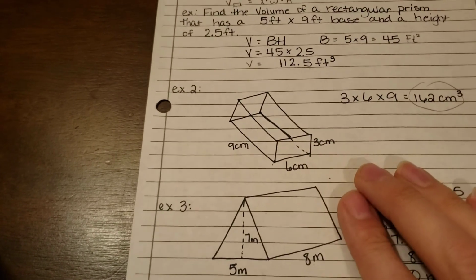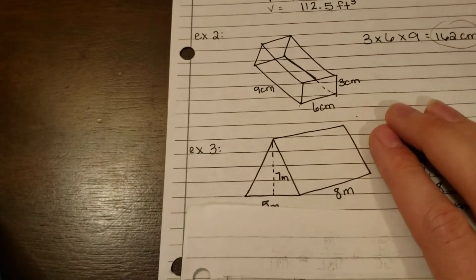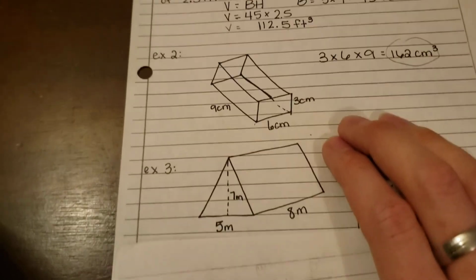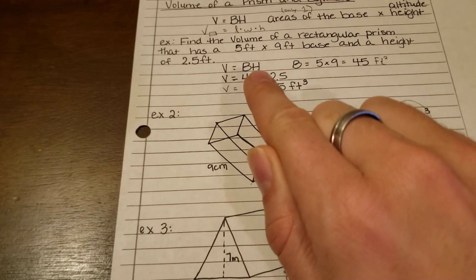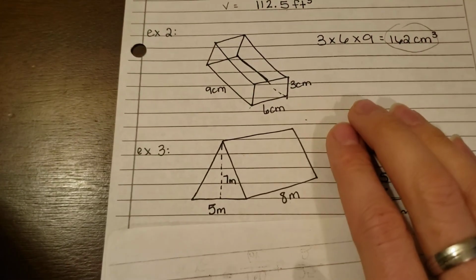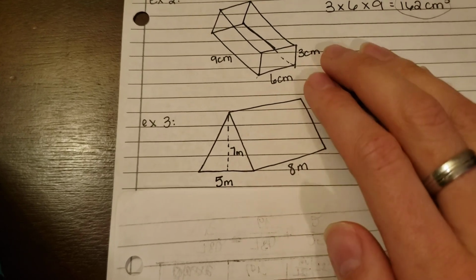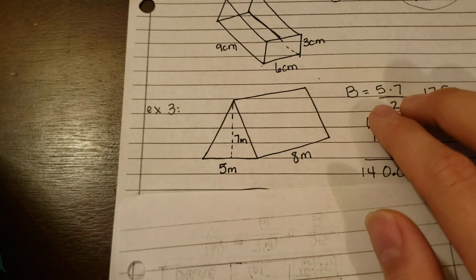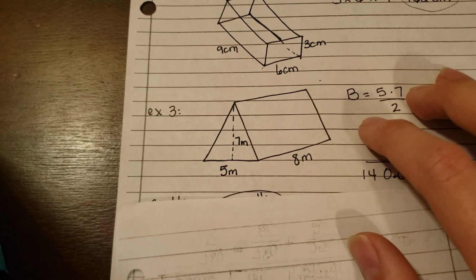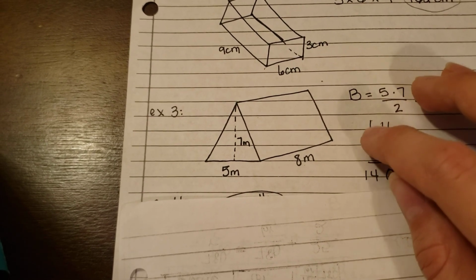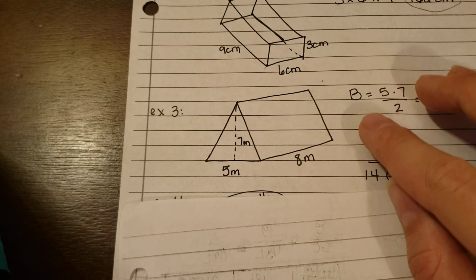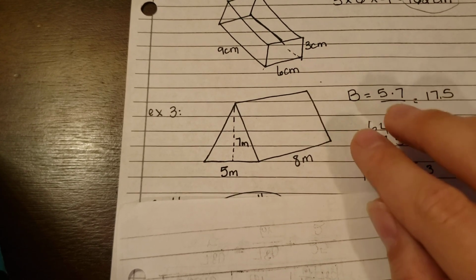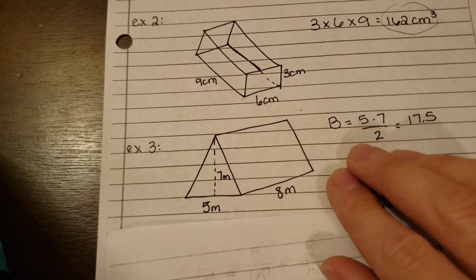Here's a third example. Now, this is a triangular prism, right? Almost like a tent. Well, our formula stays the same. It's area of the base times the height. Now, our base in this case is the triangle. So it's going to be 5 times 7 divided by 2, right? That's the area of a triangle. So 5 times 7 is 35 divided by 2 is 17.5.